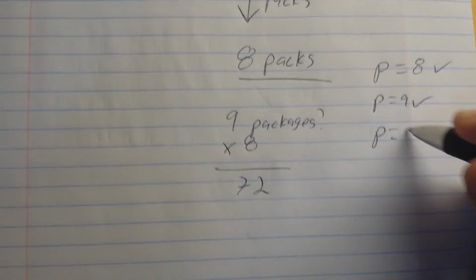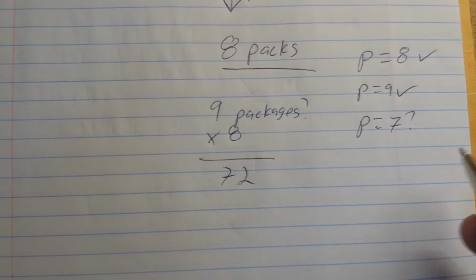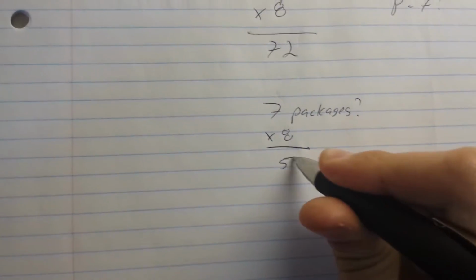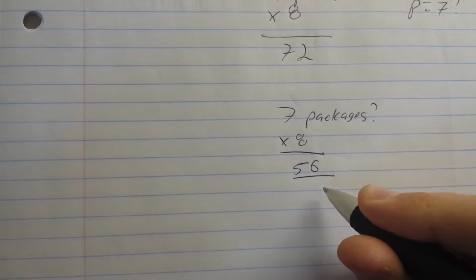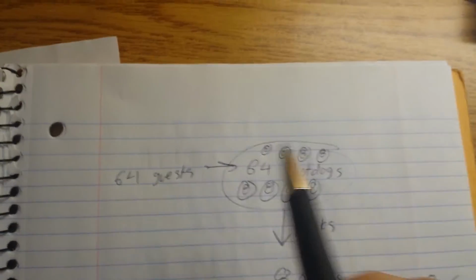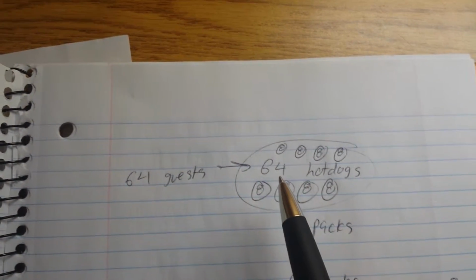What about P equals 7? 7 packages of hot dogs times 8 hot dogs a package gives us 56 hot dogs. This is a problem for us because 56 is less than 64. So 56 isn't going to cut it.